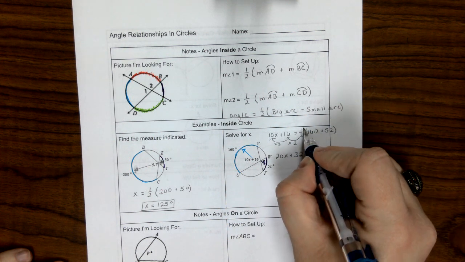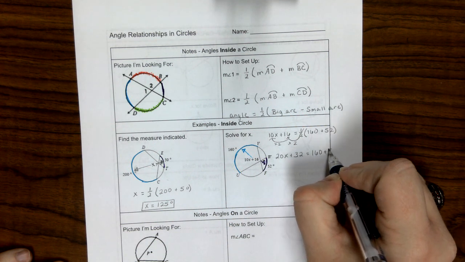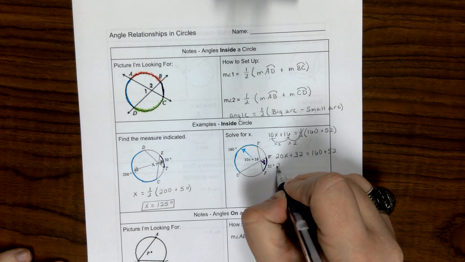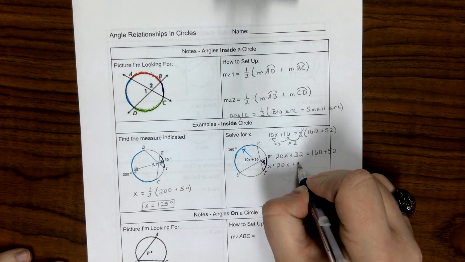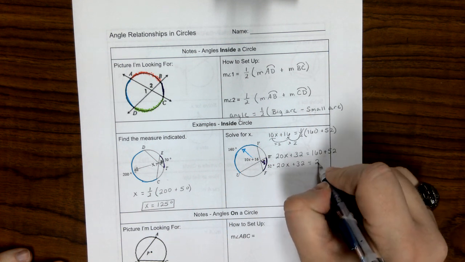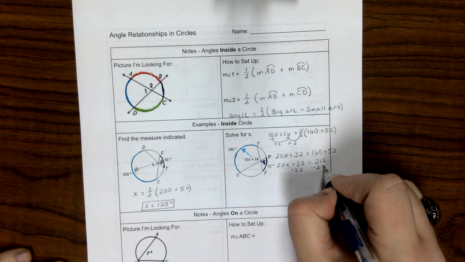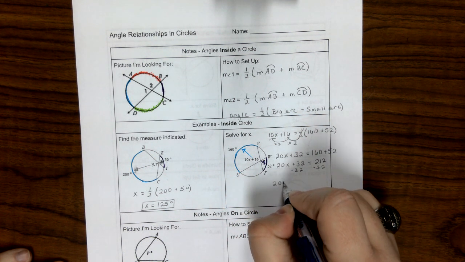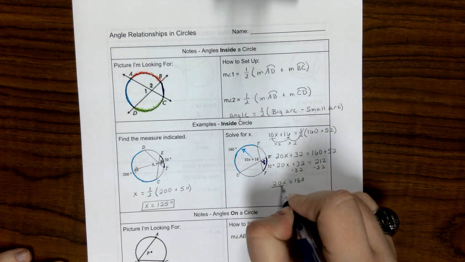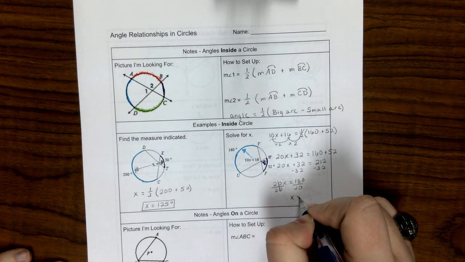That'll make the half go away, and you write whatever's left. Now add those two together, you will get 212. Now we'll subtract 32, you will get 180, and then divide by 20. So x is 9.